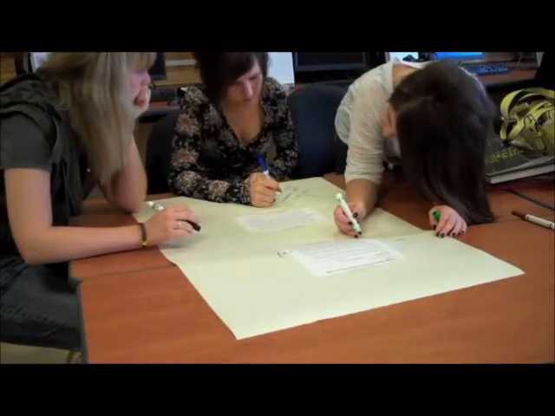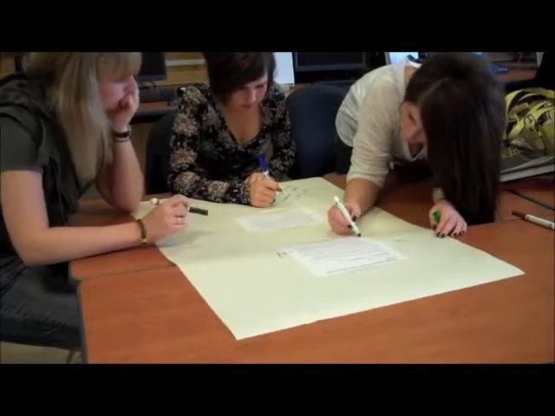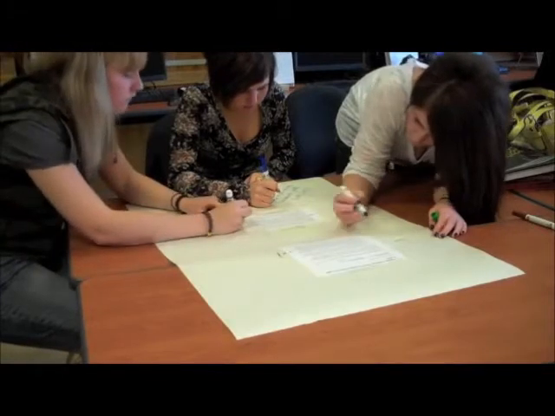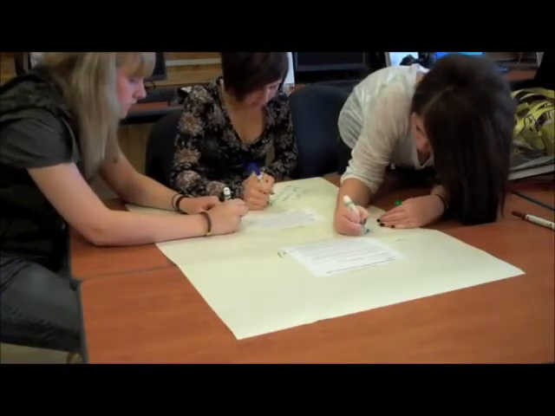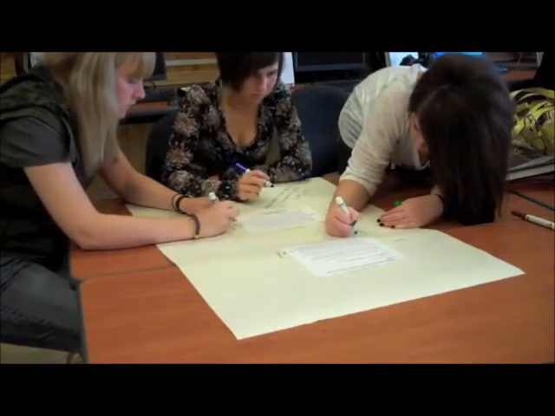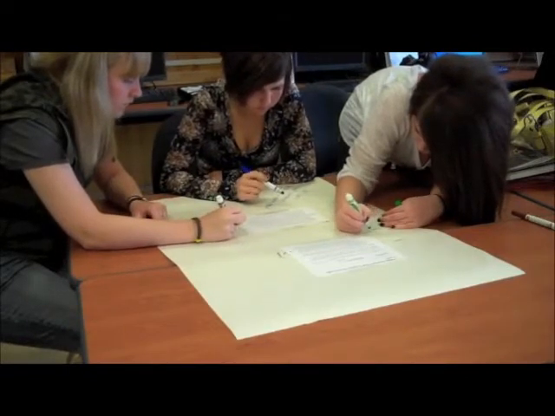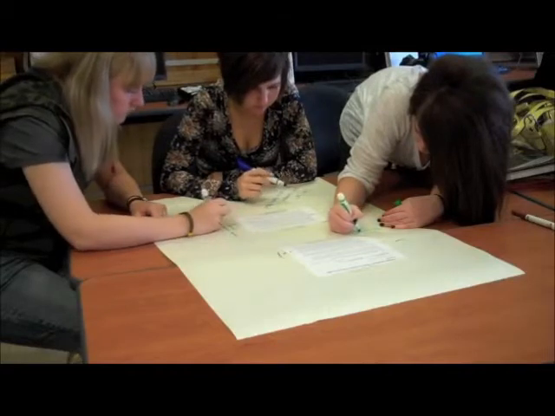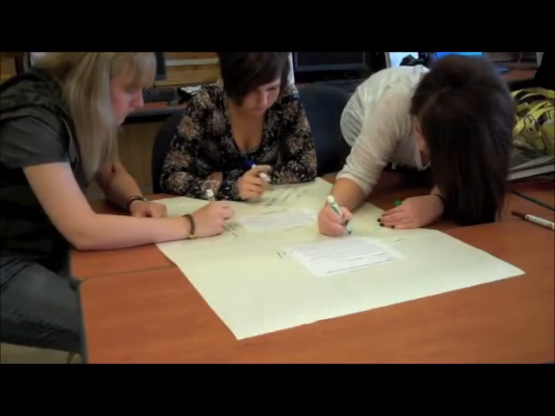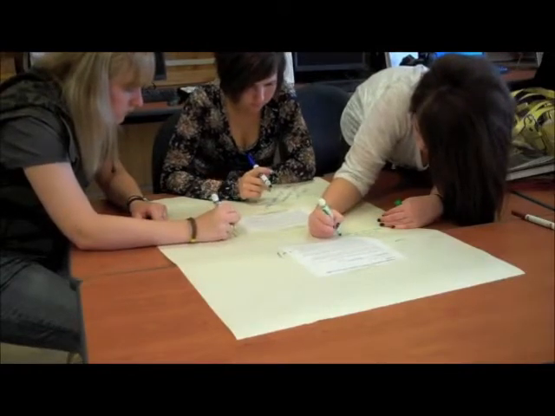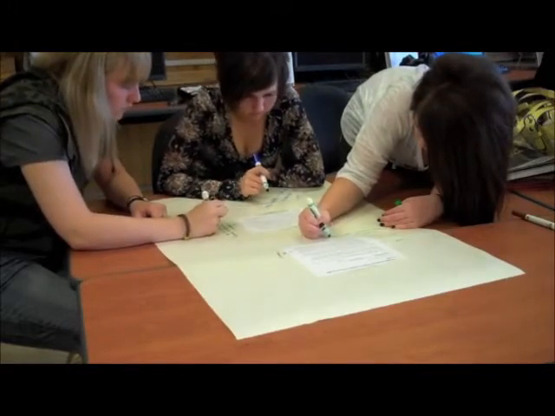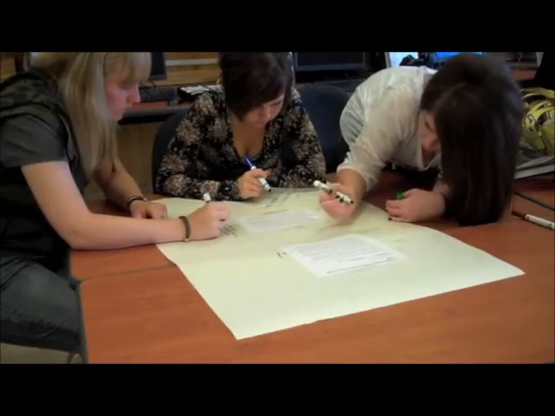I also listed the directions on the whiteboard. Along with the directions, I listed thinking prompts that were in the lesson plan. Those thinking prompts were: I wonder, this reminds me of, I disagree with this passage because, I don't understand because, this is important because.